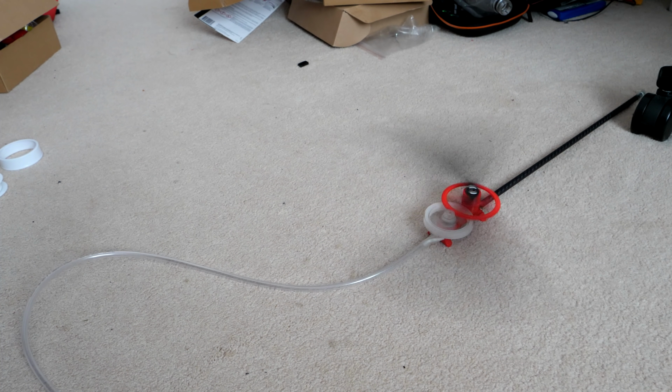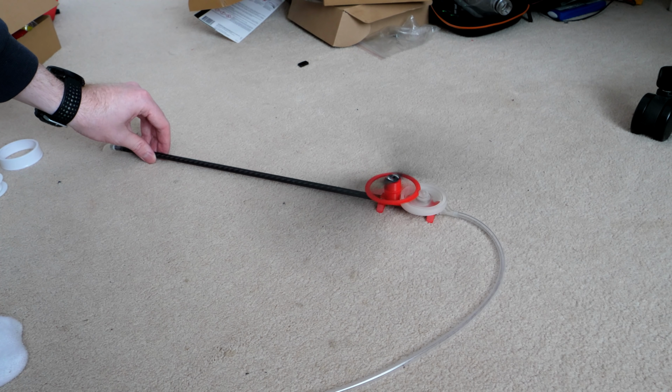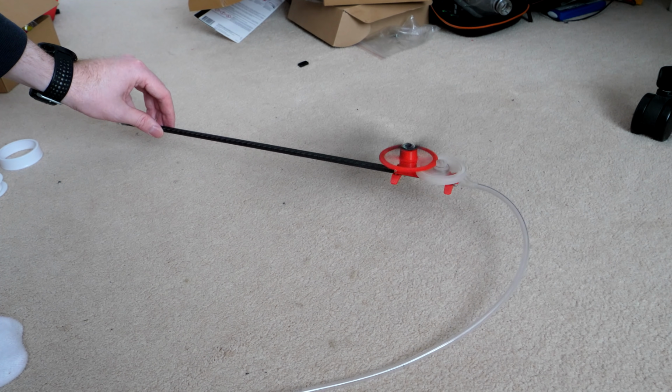And it seems to be working better than I expected, so I need to reduce the diameter of the tail nozzle. But at least it seems to have enough thrust.